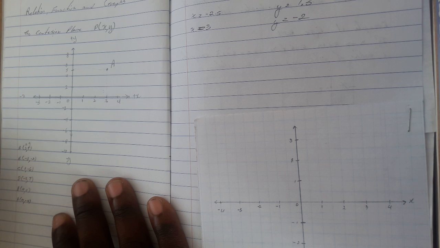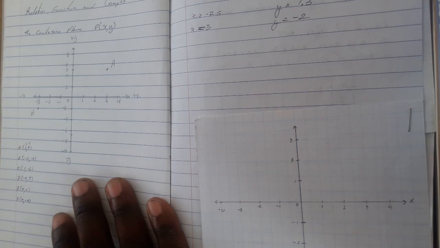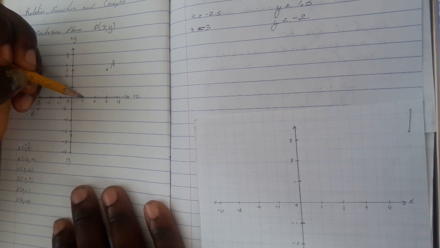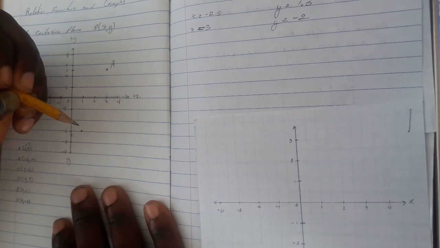So now let's look at B: minus 3 and minus 2. You have to find minus 3 on the x-axis, that's here, and then come down to meet minus 2. So this is the point B. It corresponds with (minus 3, minus 2). Then we have C. C is at (1, minus 6). Positive 1 on the x-axis, come down to minus 6 on the y-axis. This is C.